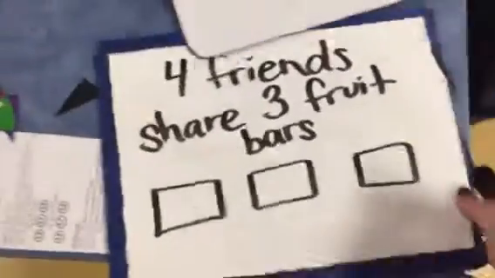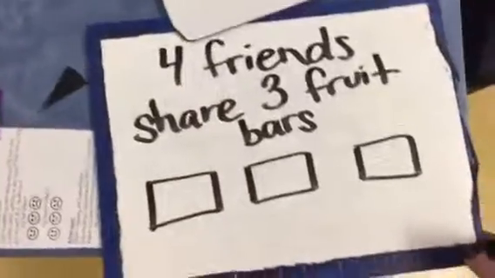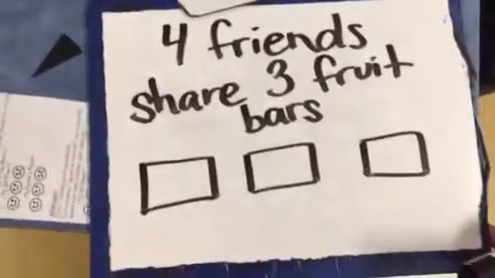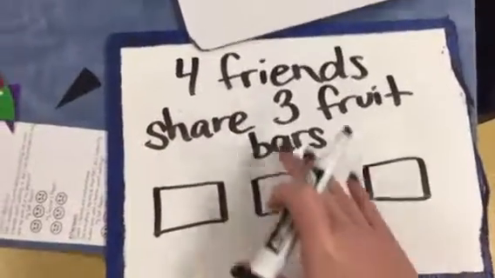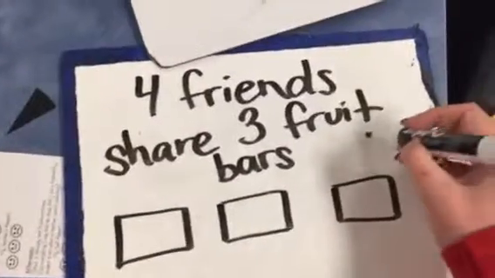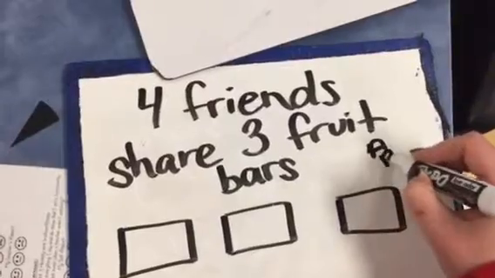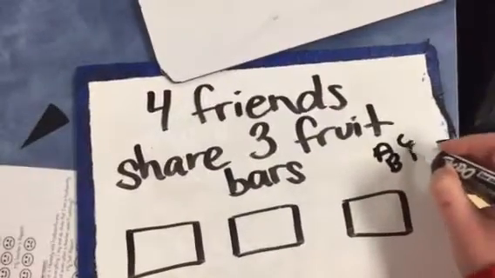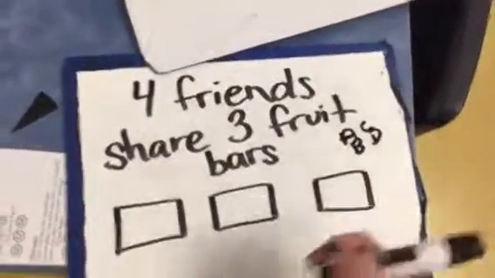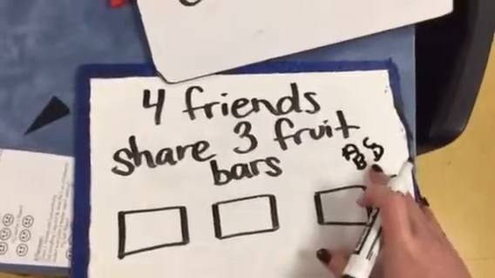Let's try a couple more. I'm going to move over here. Let's say 4 friends, that could be you guys, are sharing 3 maybe fruit bars or granola bars. Well, there's 4 of you. I'll label somebody A, somebody B, somebody C, somebody D. Let's say that's your names, A, B, C, and D. That's 4 of you, 4 friends.